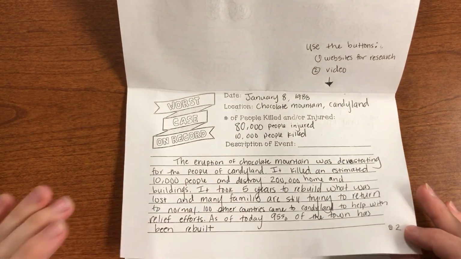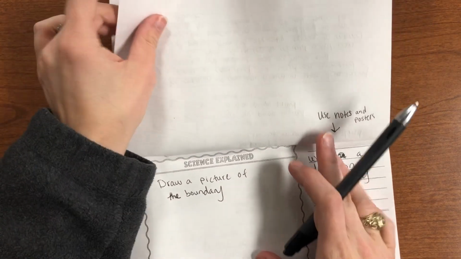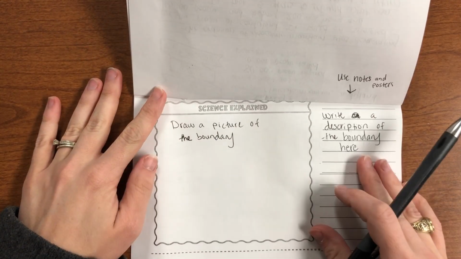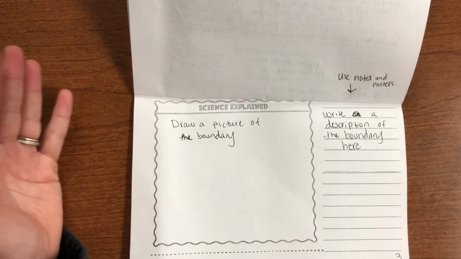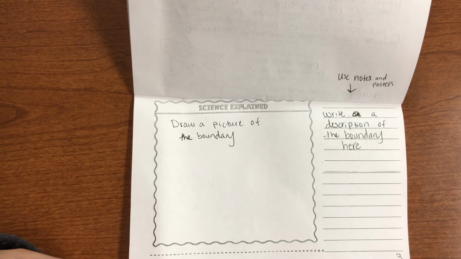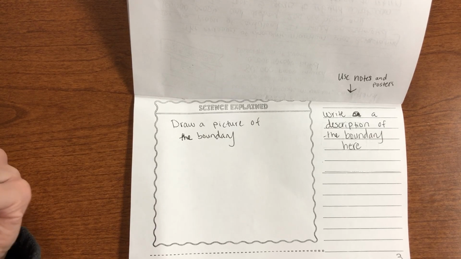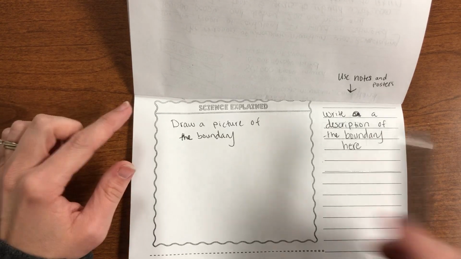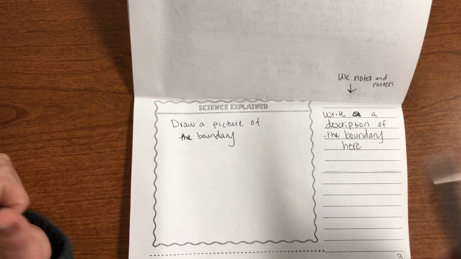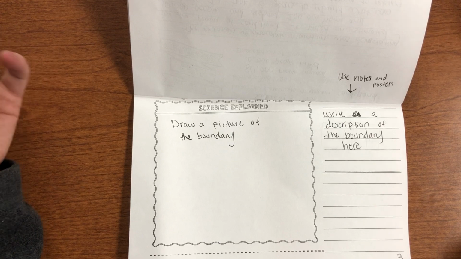All right, so for page 3, sorry about the bell, y'all, you don't really need the website to do this. This is more the science we've learned and taken notes over. So this is talking about convergent, divergent, and transform boundaries. Over here, you're going to draw a picture that explains whatever boundary is causing the event. So really there's just 2 that you'll probably be picking from.